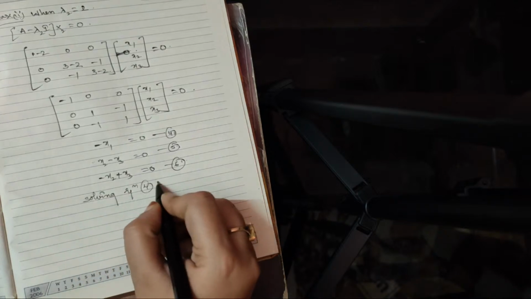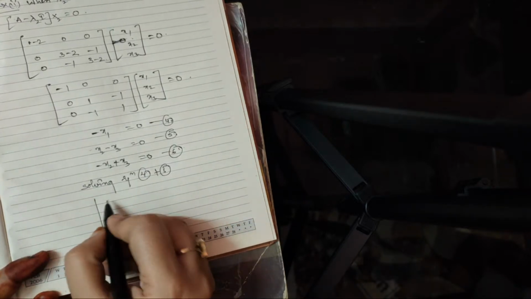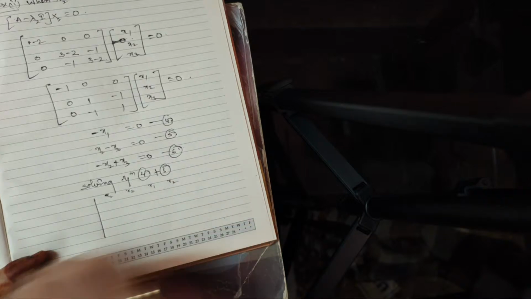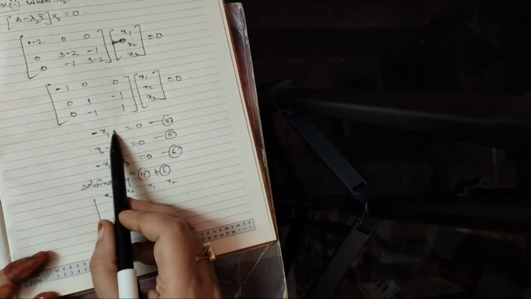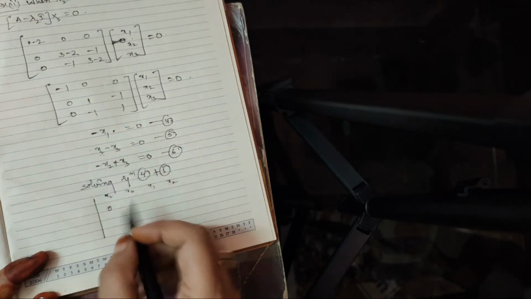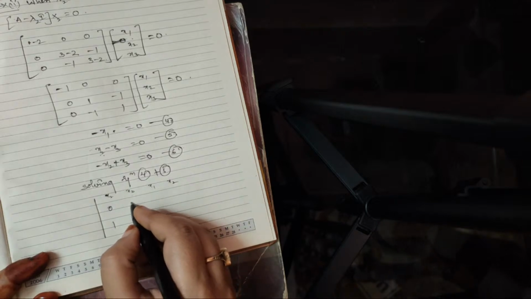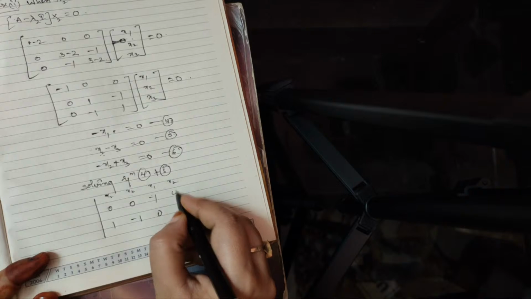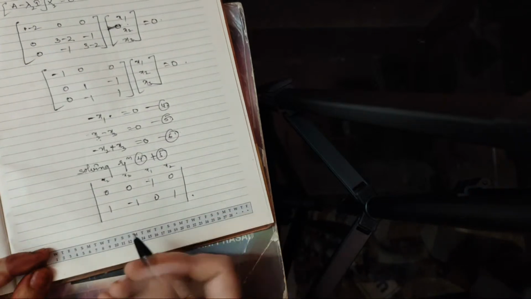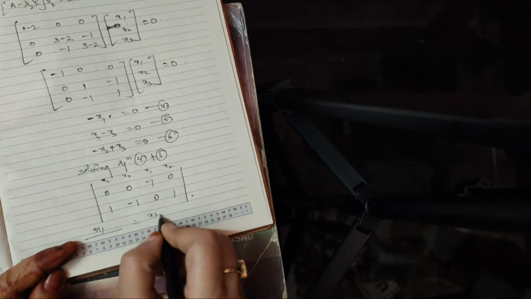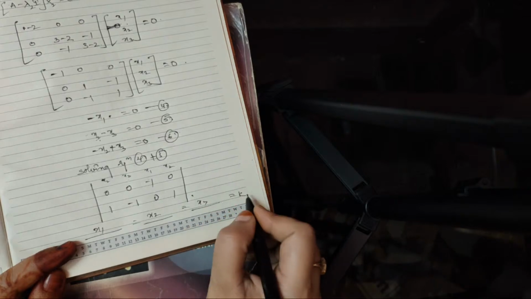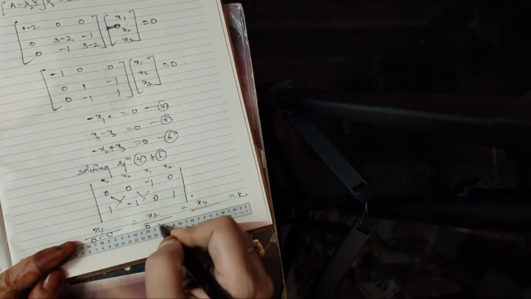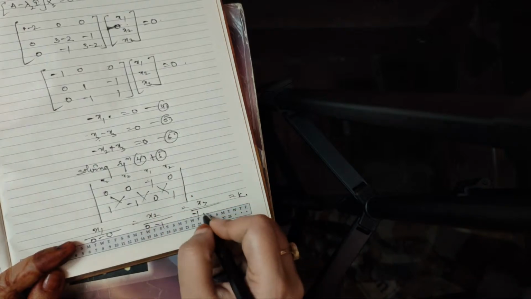Solving equations 4 and 5, first we have to start with the middle term. First we are going to write the coefficients of x2, x3, then x1. Again we repeat the coefficient of x2. What is the coefficient of x2 here? It's 0, and from the next equation it's 1, and from here it's 0, and this is minus 1 and minus 1, and here it's 0, and this is 0 and 1, where x1 is equal to x2, which is equal to x3, which is equal to some arbitrary constant k. So this is 0 minus 0, 0 minus 1, and this is minus 1 minus 0.